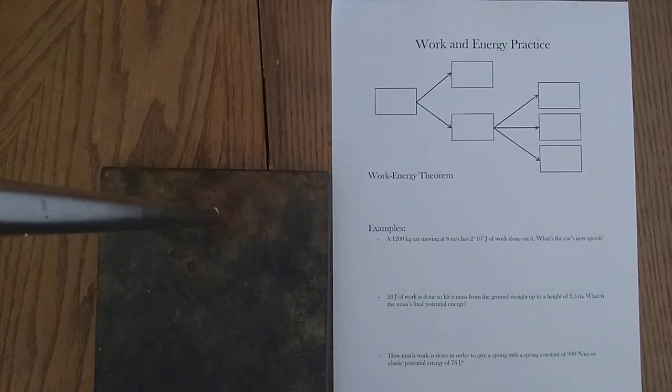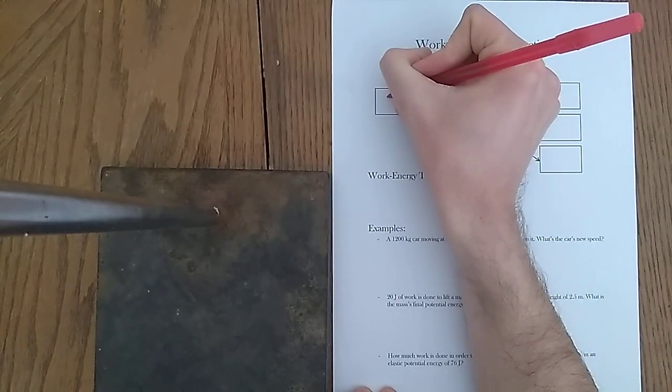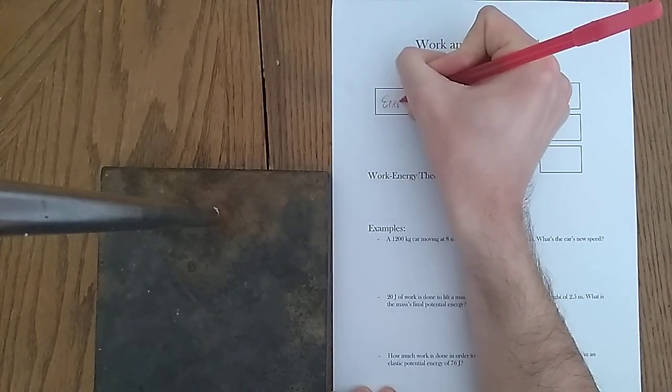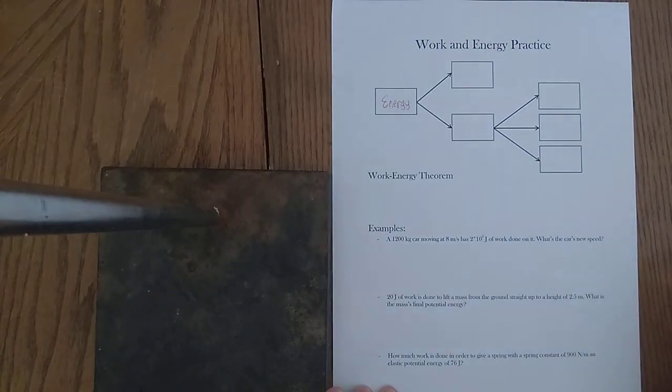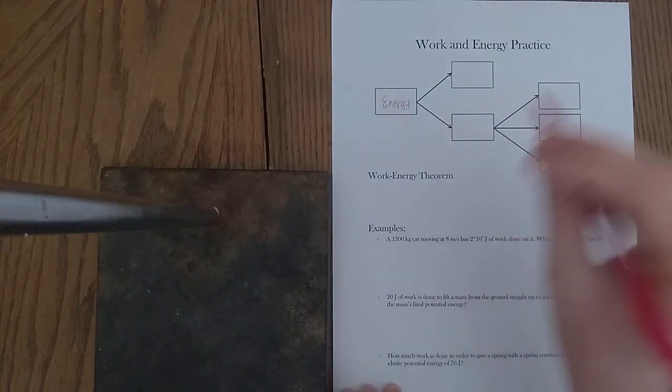Okay, good morning. The point of today's notes is to solidify what we already know about work and the different types of energy. So the first thing we're going to do is break up everything we know about energy right now into a little flow chart. So we know that there are different types of energy. Some of the types, and I'm going to fill this in in different places, so I'm going to jump around a little bit.